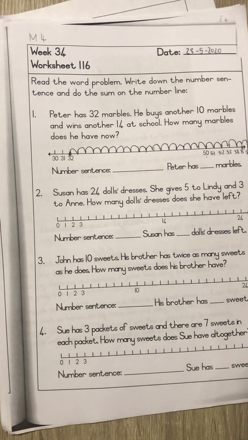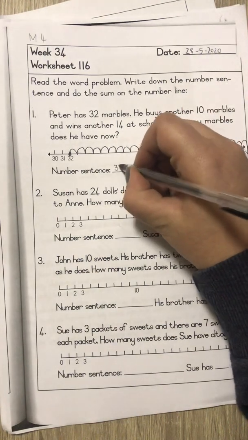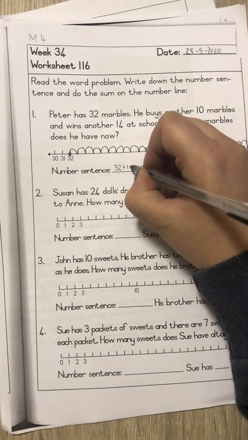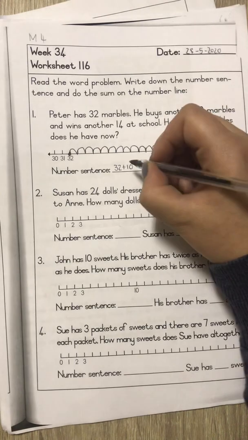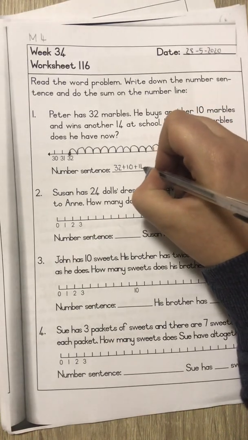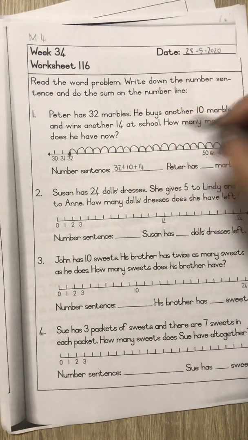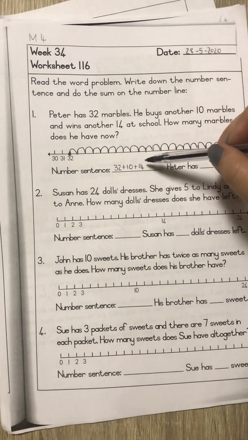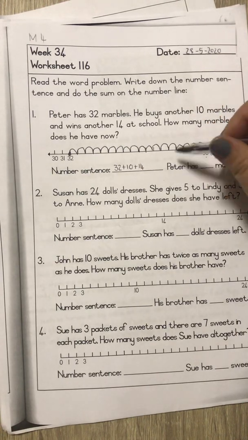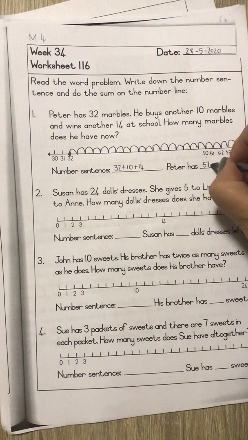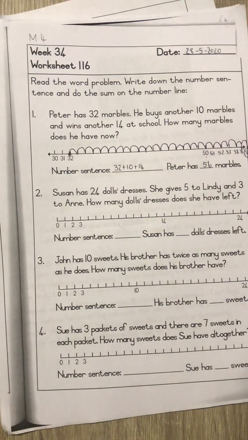So the number sentence was, he had 32. He bought another 10 and he won another 14. That is my number sentence, 32 plus 10 plus 14. And my answer, Peter has 56 marbles, because that's where we ended.